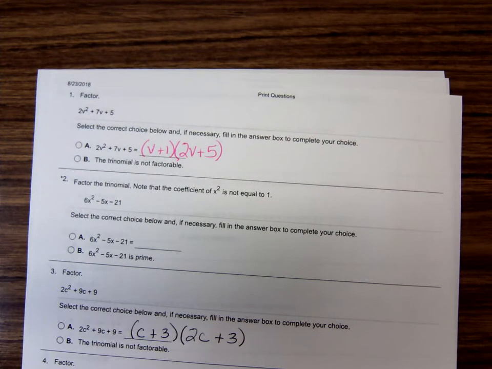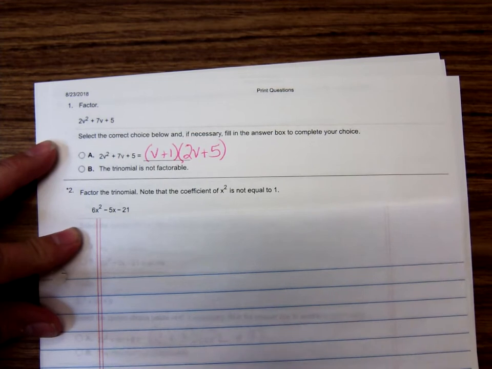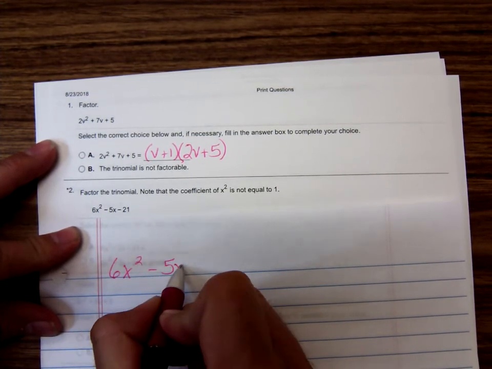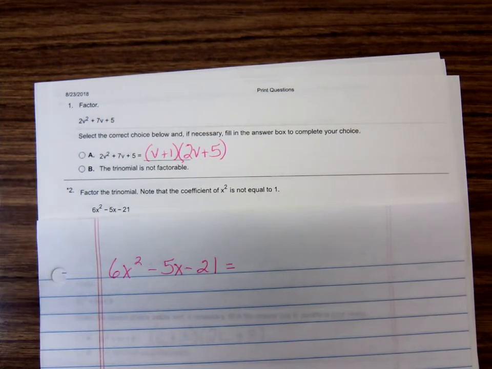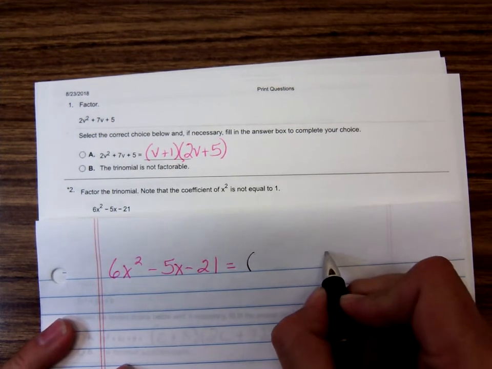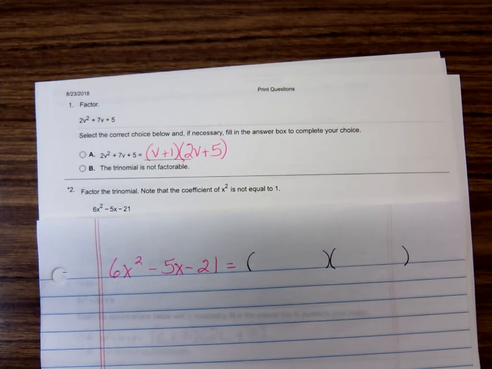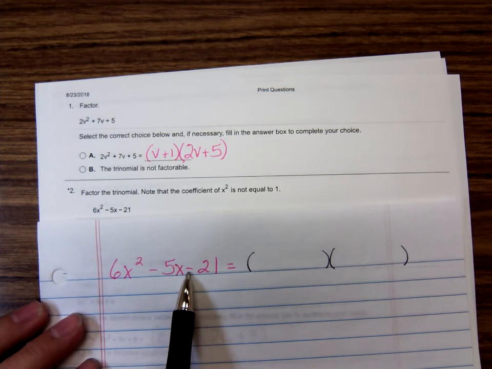Let me write it bigger. I know it's a little hard to see that. 6x squared minus 5x minus 21. This one's a pretty major problem. I'll draw my 2 sets of parentheses. Sometimes you might be trying something and it messes up. Oh, that one doesn't work. You got to mark it out and try again. Here, you start off. Well, let's see. Second sign is minus.